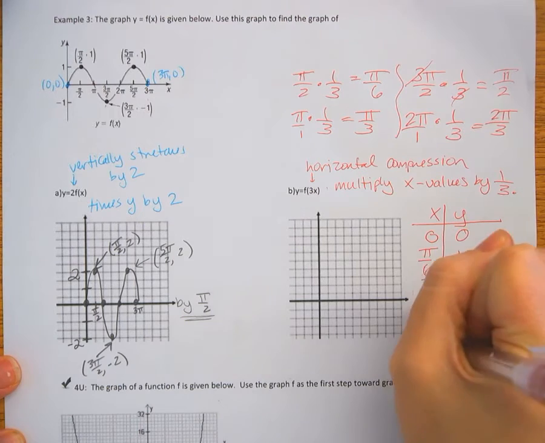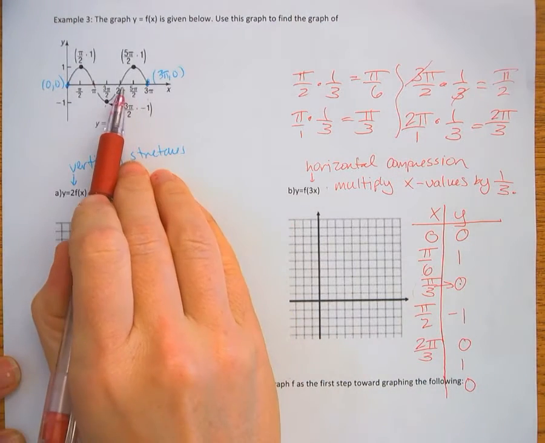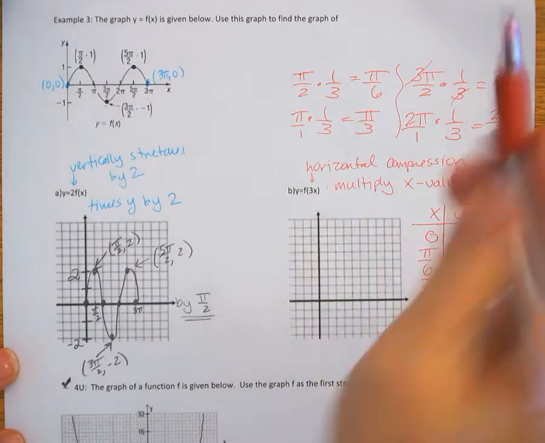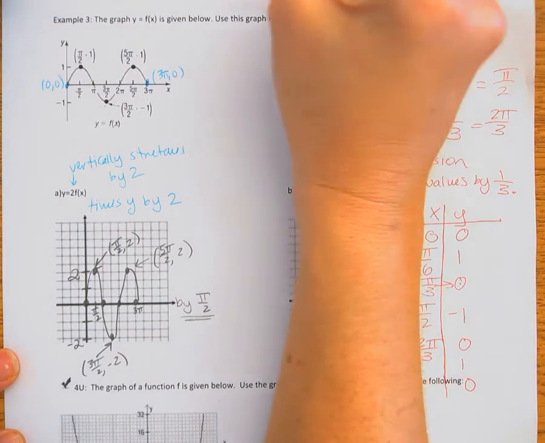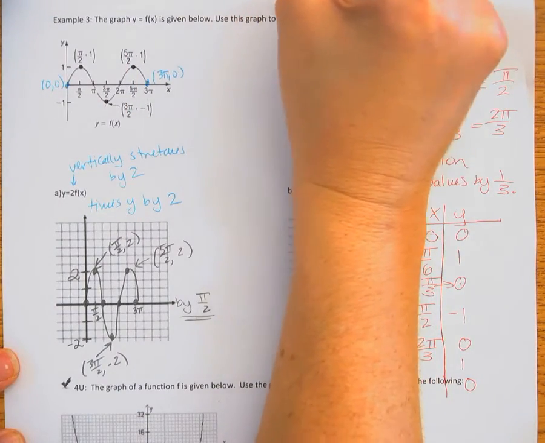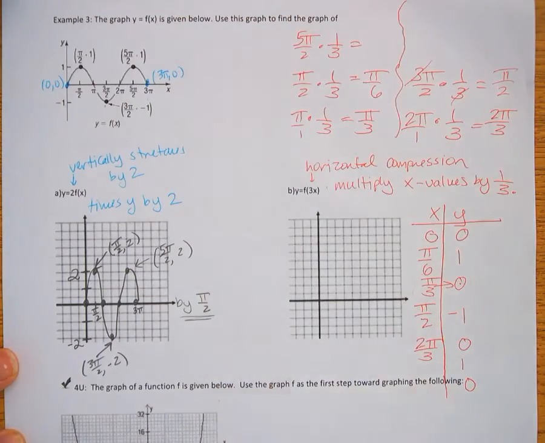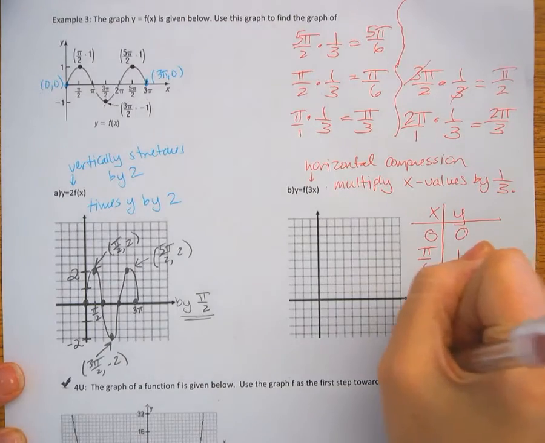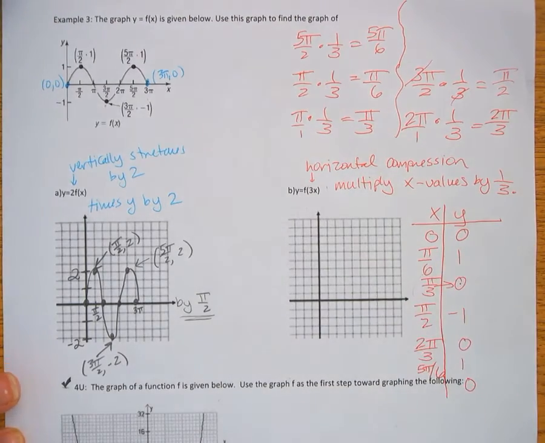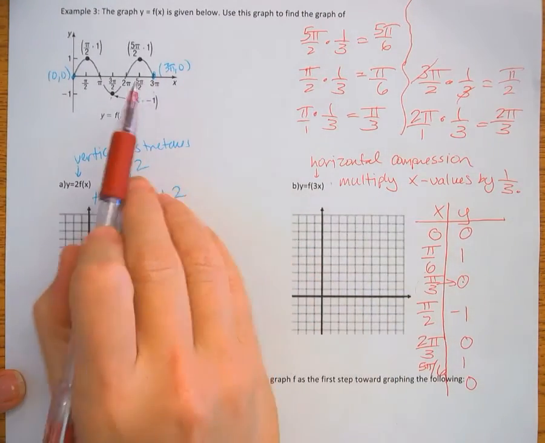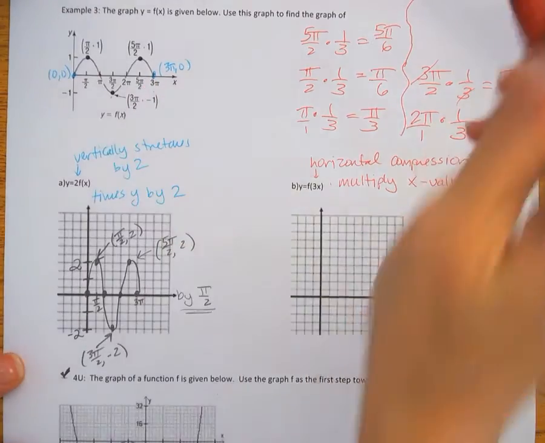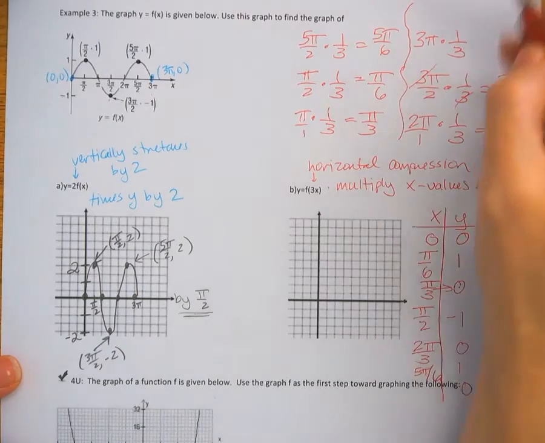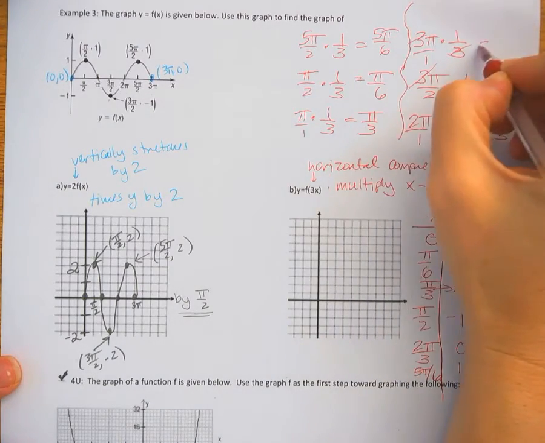So this is the x value that I would need for that 0. Then for this value of 1, I've got 5 pi over 2. So if I go straight across, that's basically 5 pi over 6. And then for the very last 0, that was at 3 pi. So if you multiply 3 pi by 1/3, well, the 3's will cancel out, and you're just left with pi.